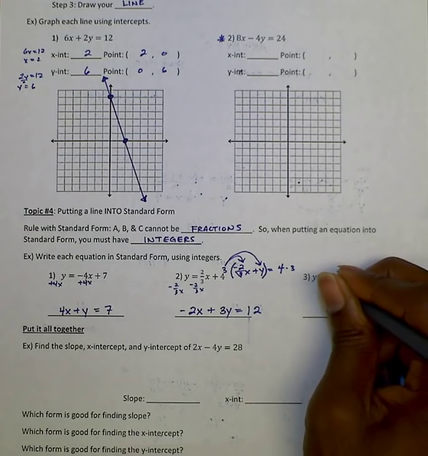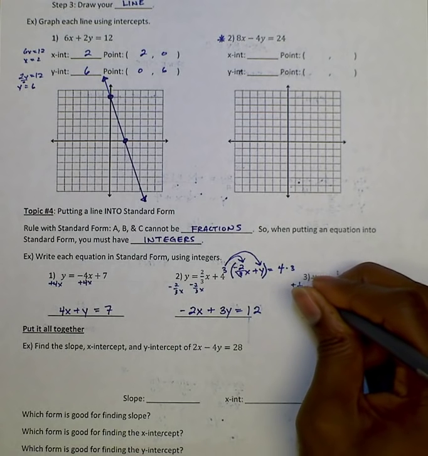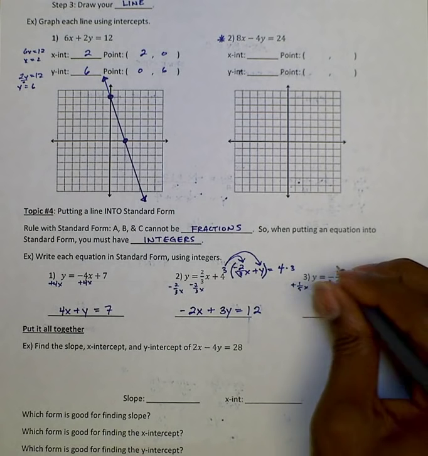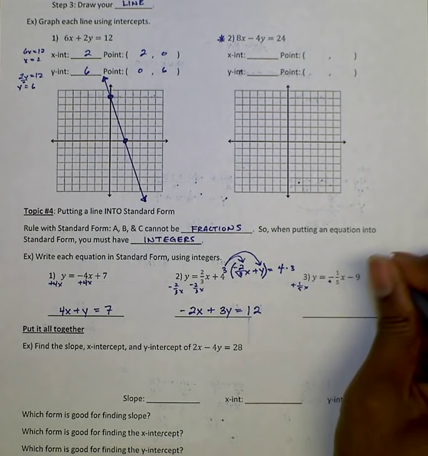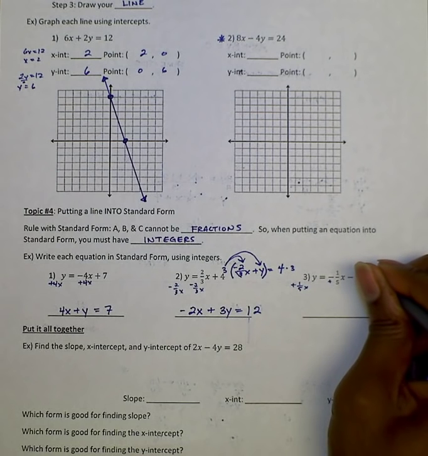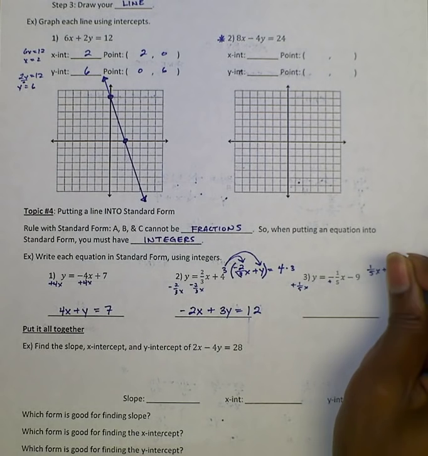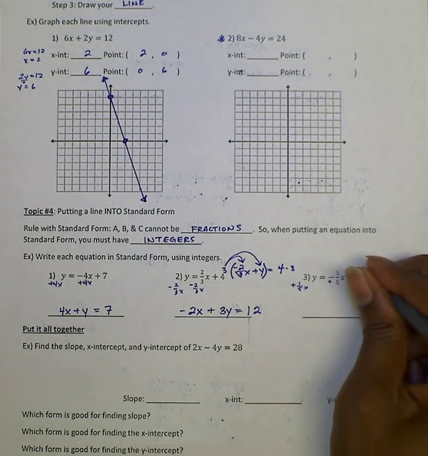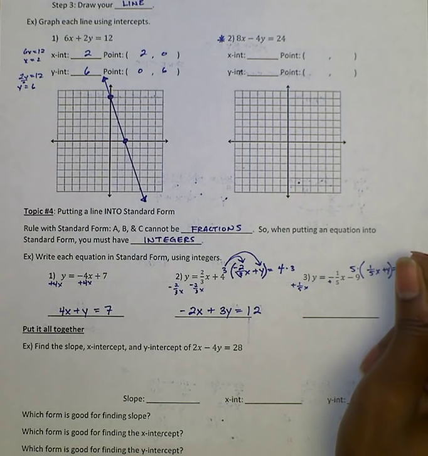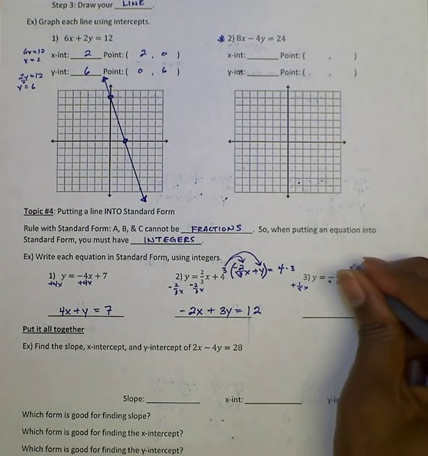Okay. So here you're adding 1/5 x to both sides. Okay, and so that'll cancel out on this side. We'll have 1/5 x plus y equals negative 9. Again, we have a fraction, so we need to get rid of that. I'm going to multiply both sides by 5 in order to get rid of it. And so as I distribute it, on the left it just cancels out.